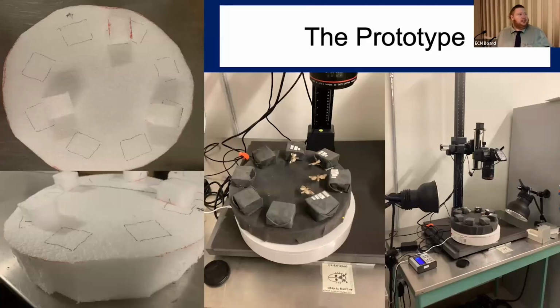And so we came up with the idea of using a turntable. The idea here is we've created a foam prototype stage. This foam stage is composed of round foams with blocks. We set it up for about 8 specimens roughly of work. I'm going to use the term loosely, medium-sized specimens.